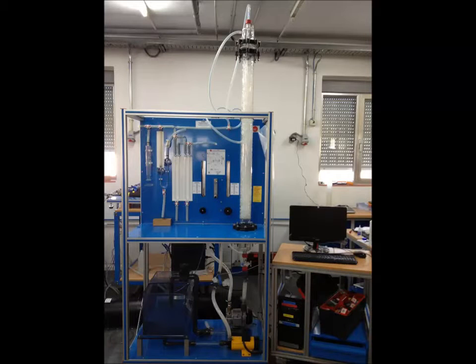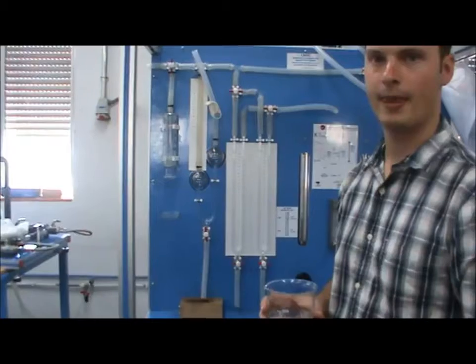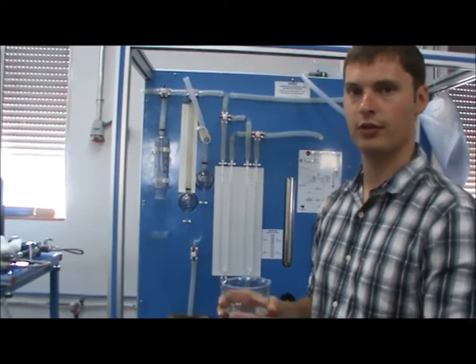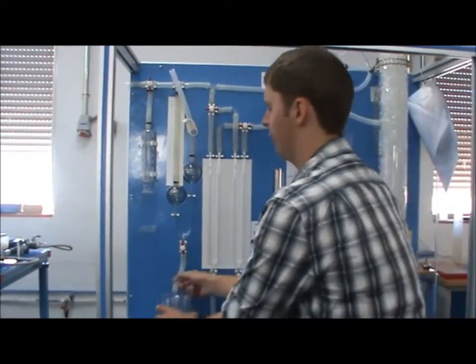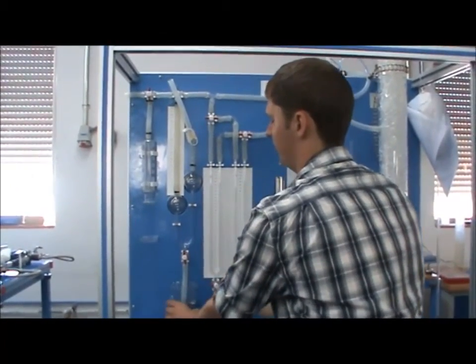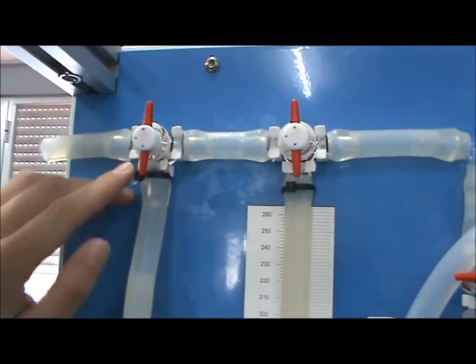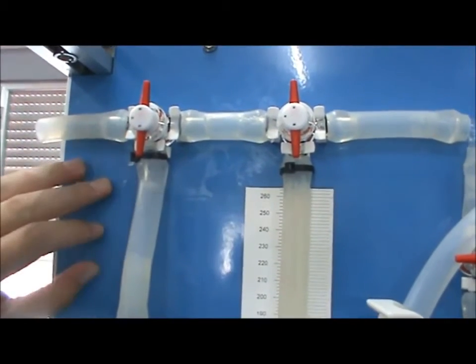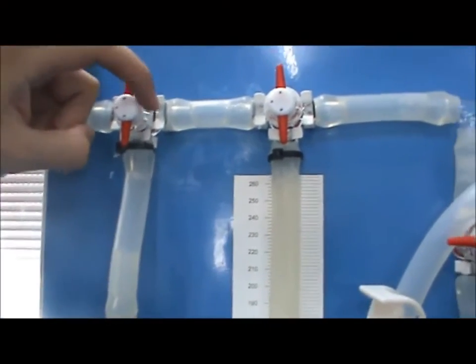In this video, I will demonstrate how to determine the CO2 content in an airflow using the CAGC unit. First, fill the container with this KOH solution and place it here, like this. Each valve has 3 dots which show the path of the airflow. The side without the dot is closed.